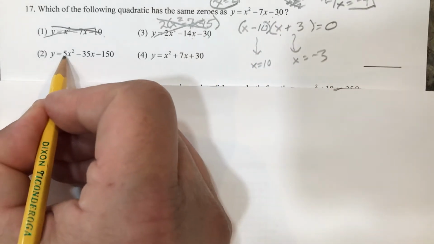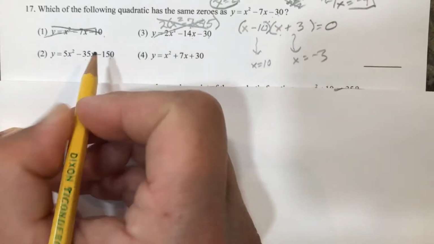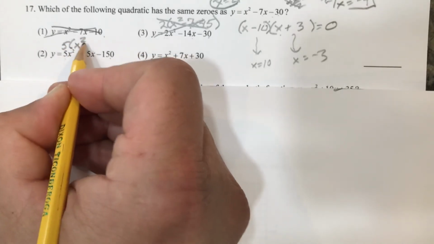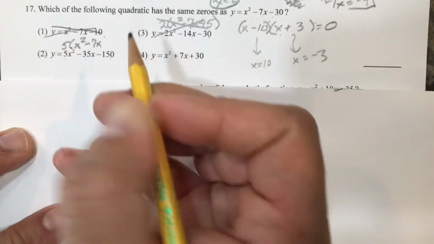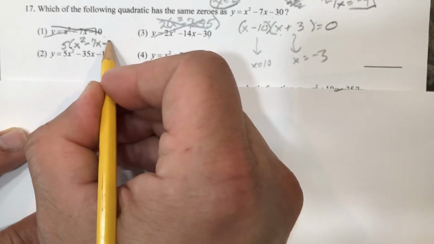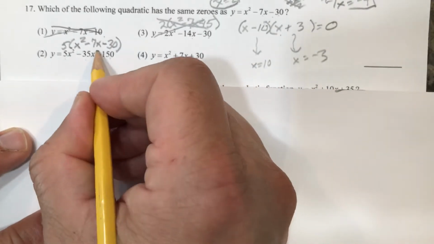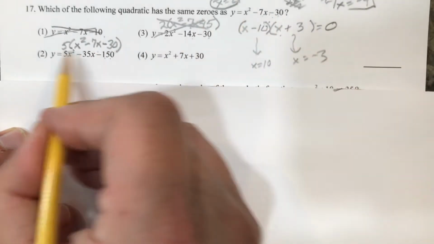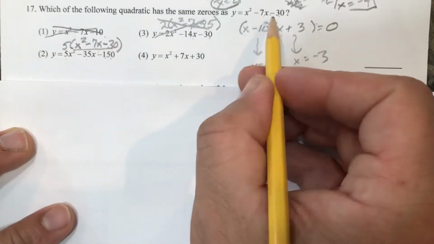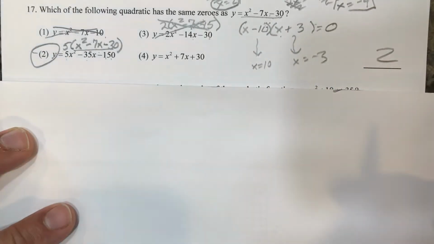In this one, notice the GCF is 5. If you remove a 5 from everything, you'll be left with x squared minus 7x, so it's getting close. Remove a 5 out of that, that's going to be minus 30. And it's a perfect match, okay? So that 5 has no bearing on anything. It's just the fact that this matches this. It's going to have the same answer, so we got to go with choice 2.